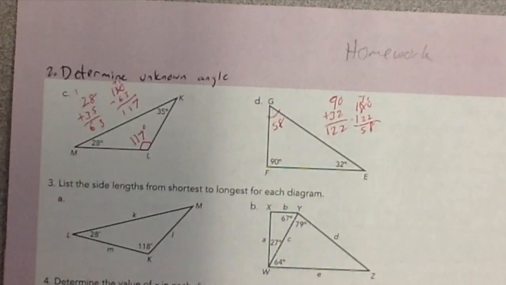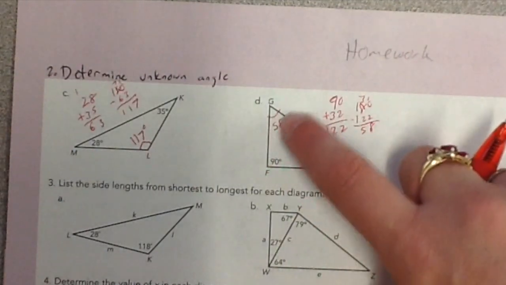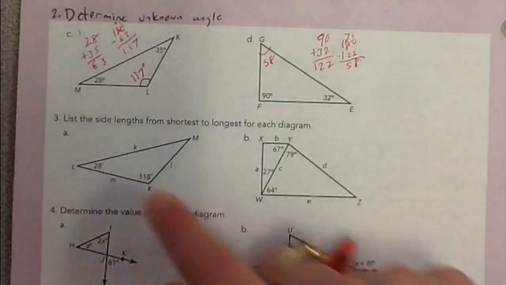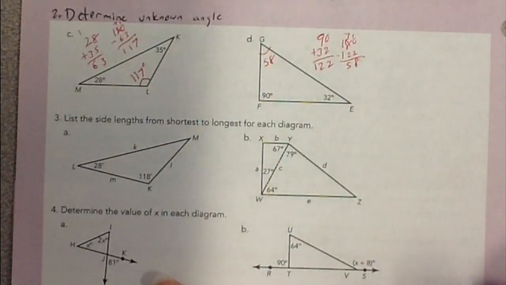But also recognize that they don't always draw them exactly to scale. So if you use a protractor and actually measure this, this may not be actually 58 degrees, so just recognize that. Alright, number 3, list the side lengths from shortest to longest for each diagram.